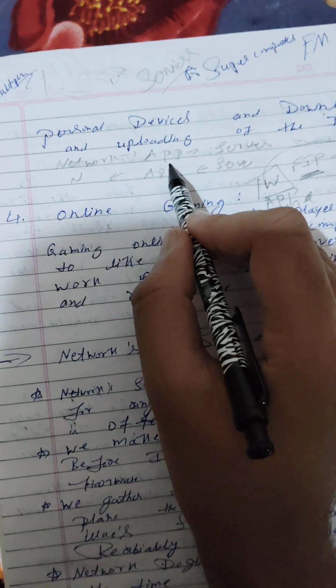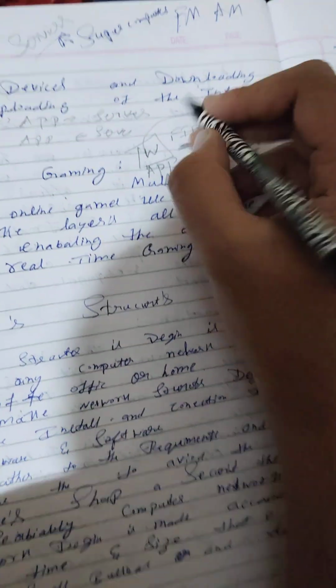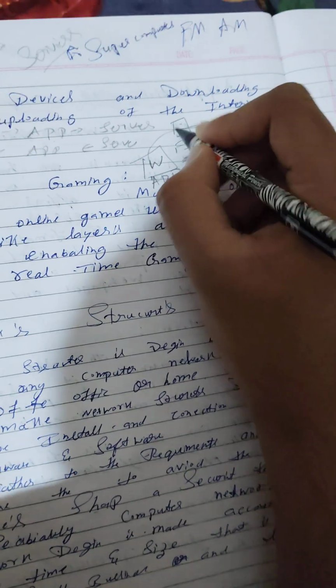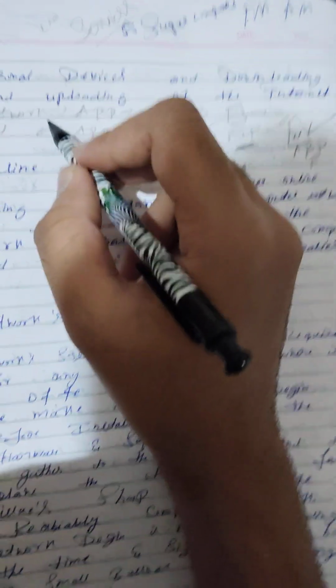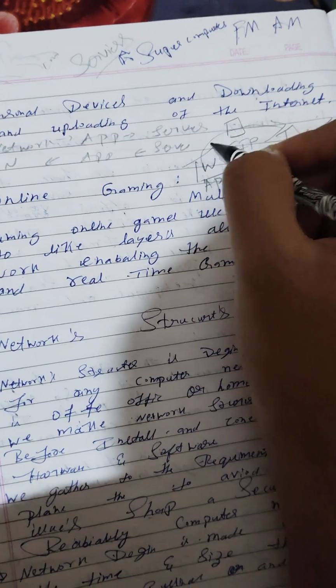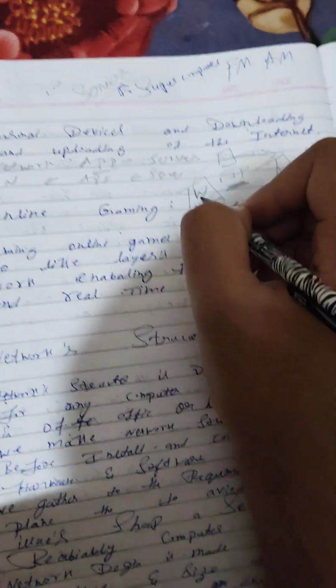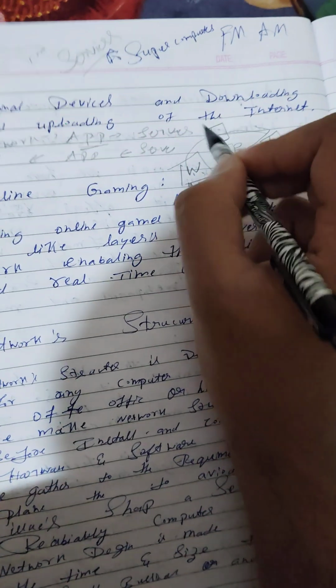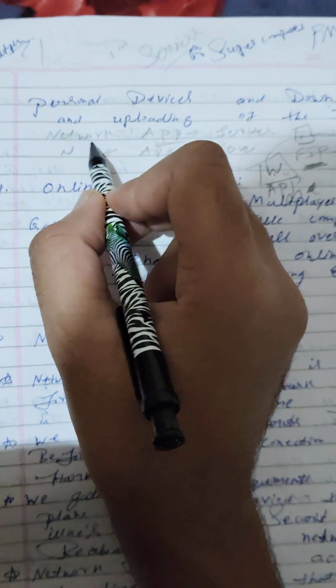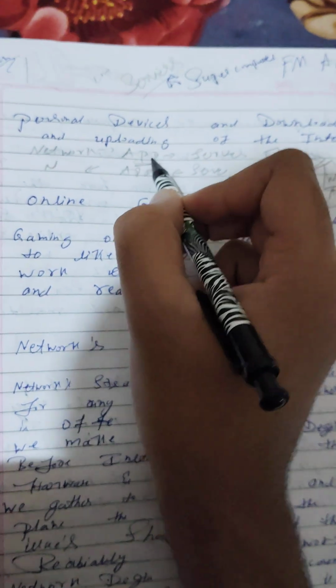It can be anything. See here, the network. When you share this, in the middle there will be servers. You can say this is a network, and this is an application. This application goes to the server, and from the server it goes to the other application.